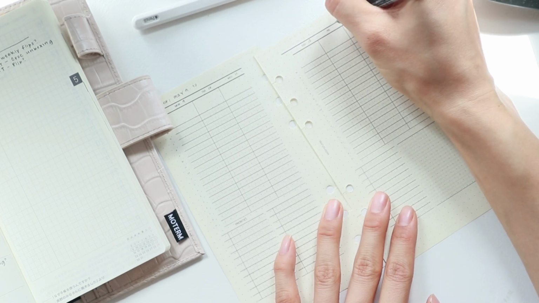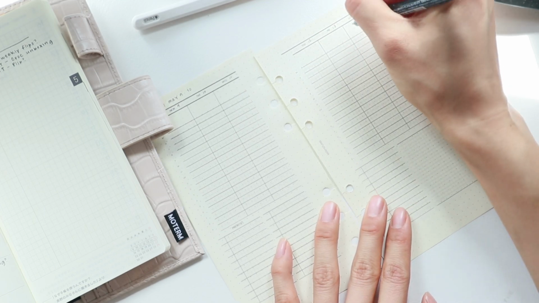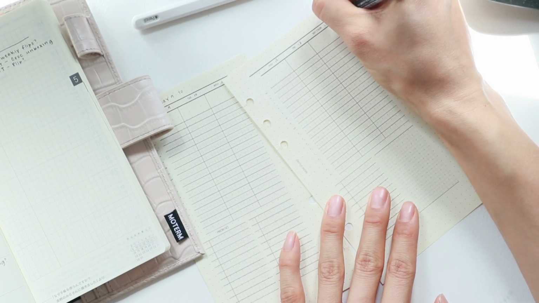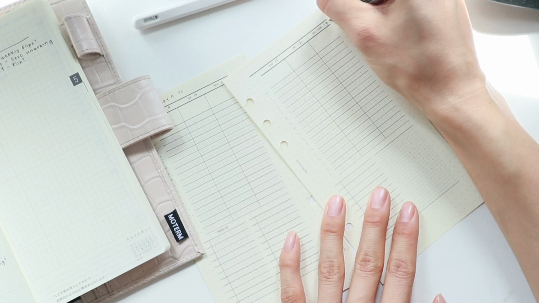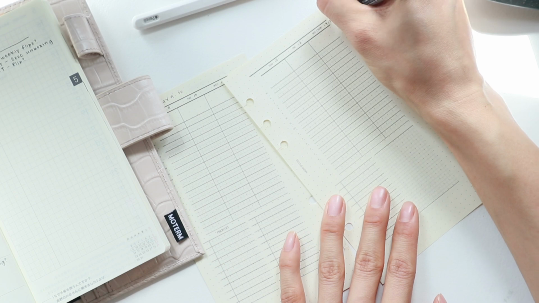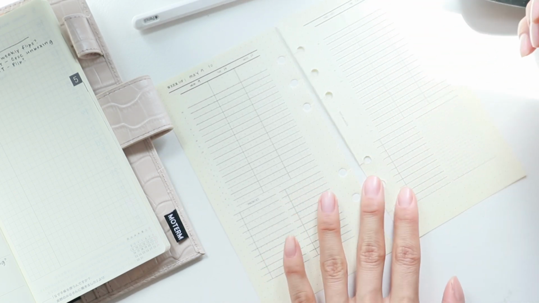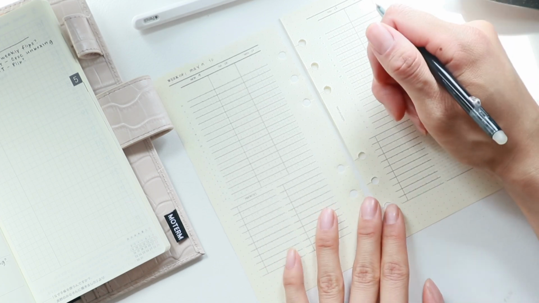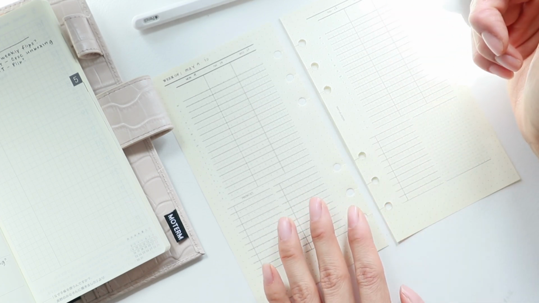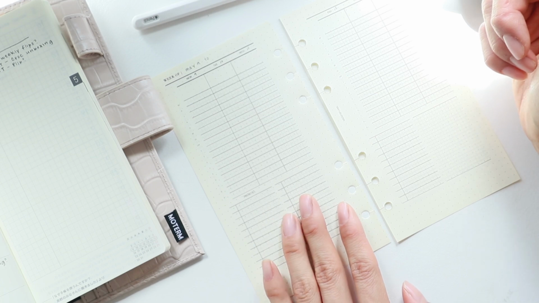Maybe I will just speed up some of these parts where I'm not really saying anything. I don't know, you guys tell me down below, do you just like it running in the background because you're planning, or do you like it sped up just to get to the actual main points?